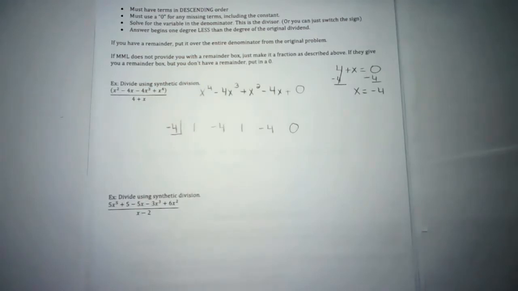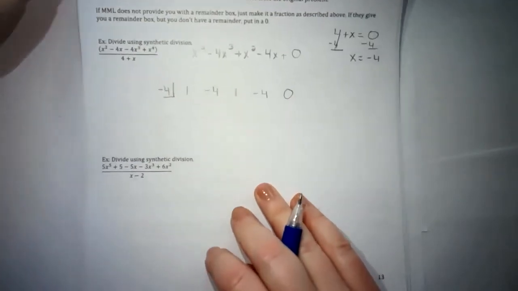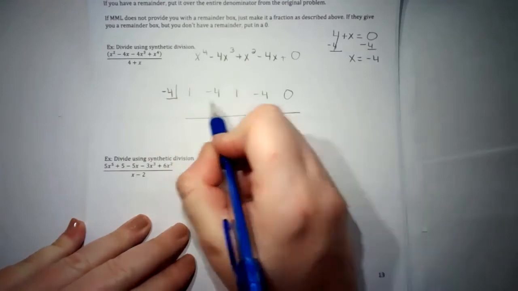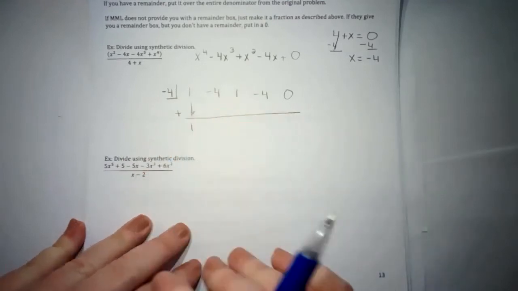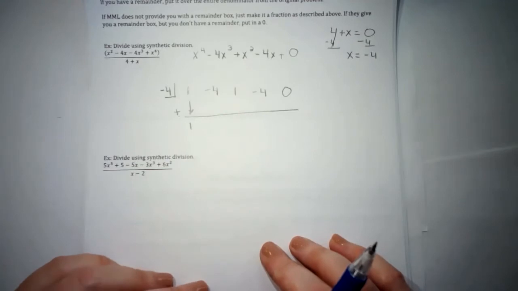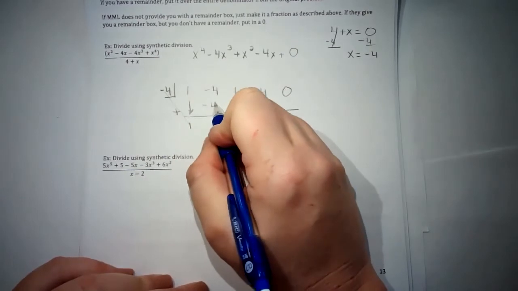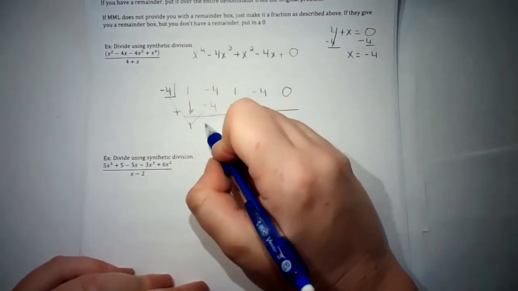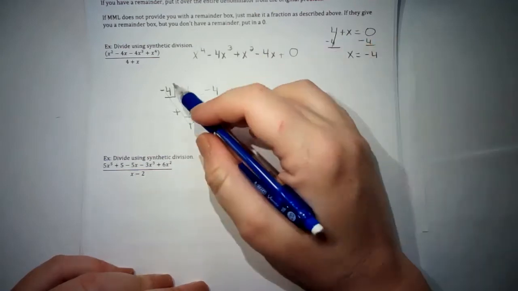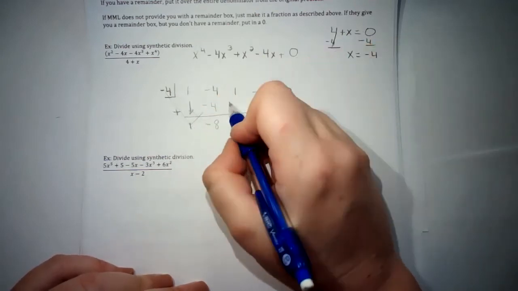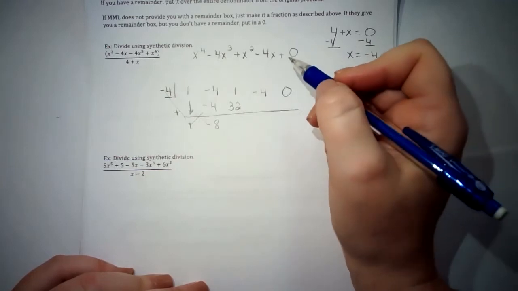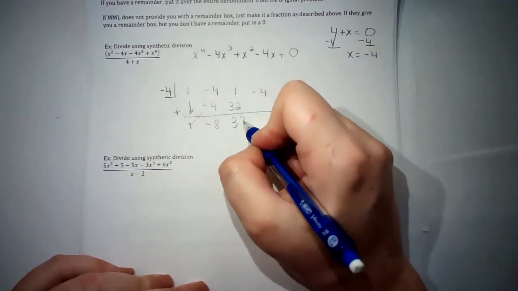What I'm actually doing in reality is testing -4 to see, is it a solution of this polynomial? That's what's actually happening here. So let's see if he is. We're going to leave a blank, we're going to add, and we're going to bring down our first term. Now we're ready to go. We're going to do -4 times 1 and put it up here, -4. Add these, I get -8. -4 times -8 is +32. I'm going to add the 1, I get 33.